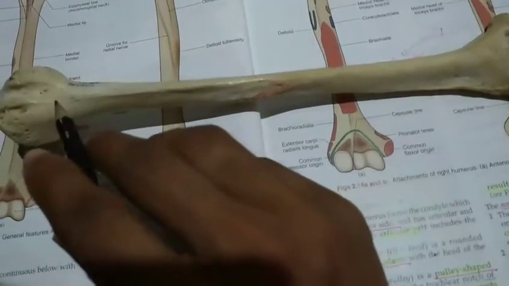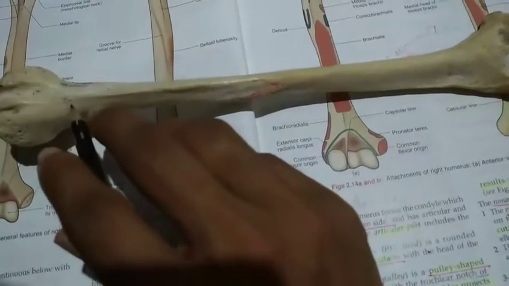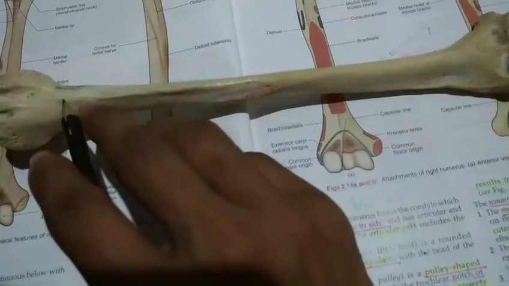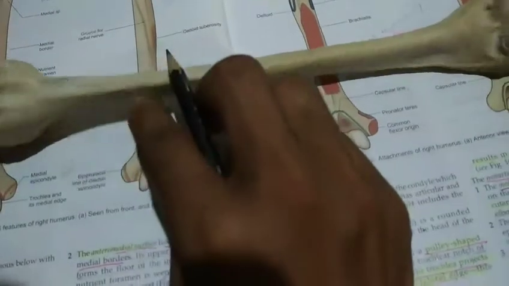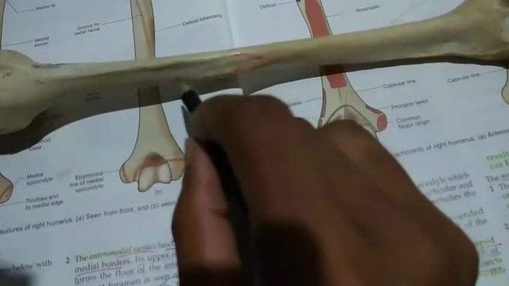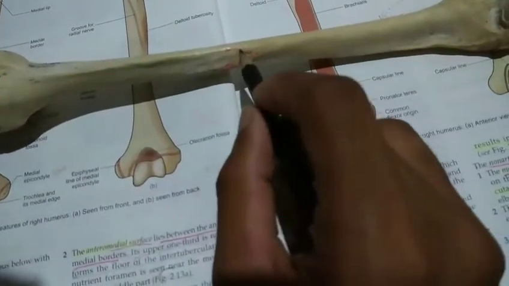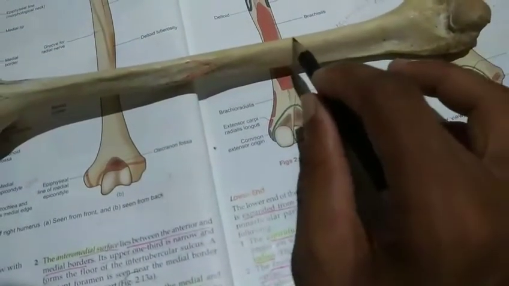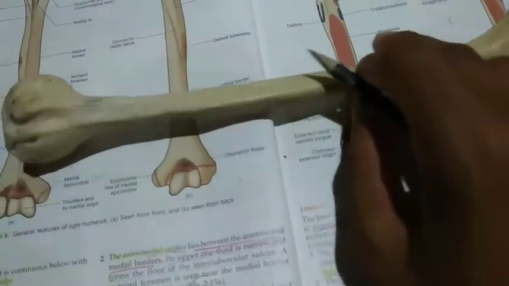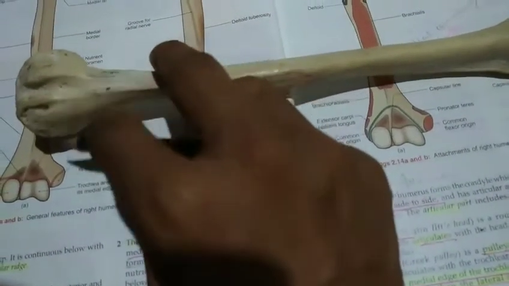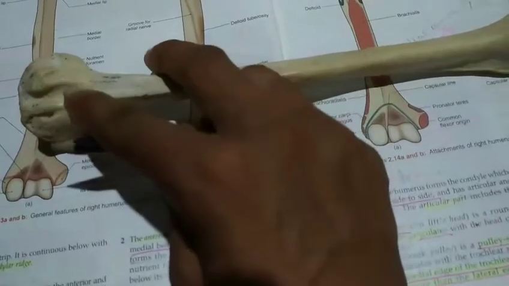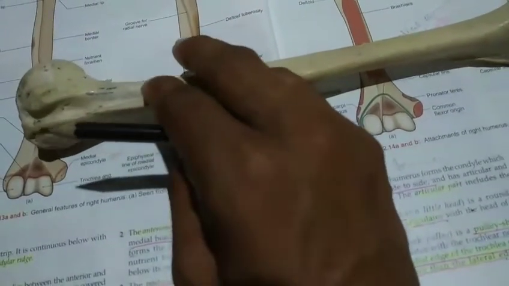Anterior border: upper one third of the anterior border forms the lateral lip of the bicipital groove. Middle one third forms the anterior margin of the deltoid tuberosity, and lower part is smooth and rounded. Medial border: upper one third forms the medial lip of the bicipital groove.